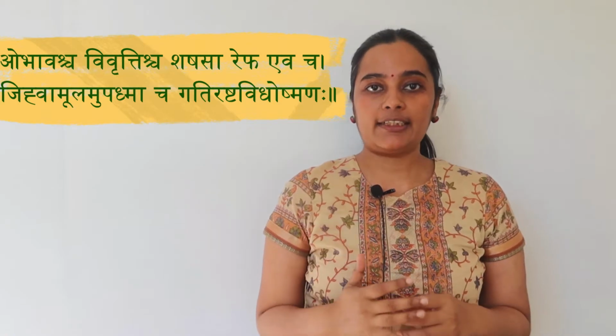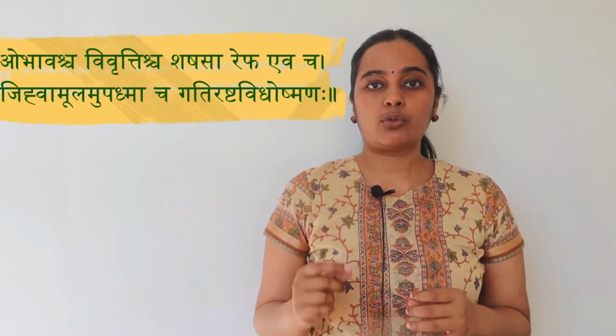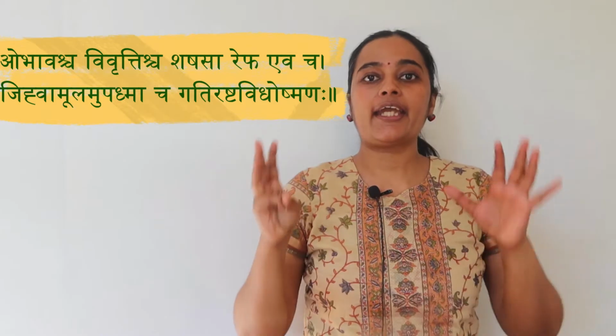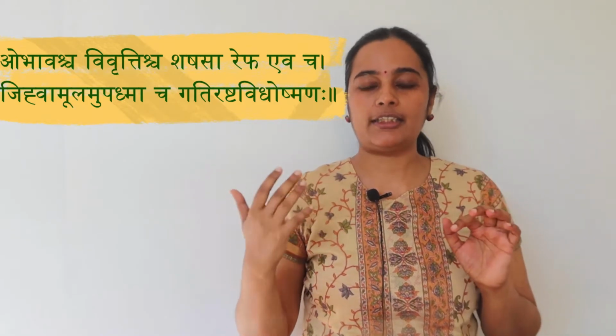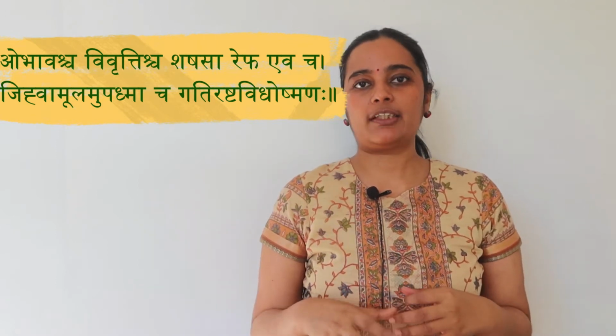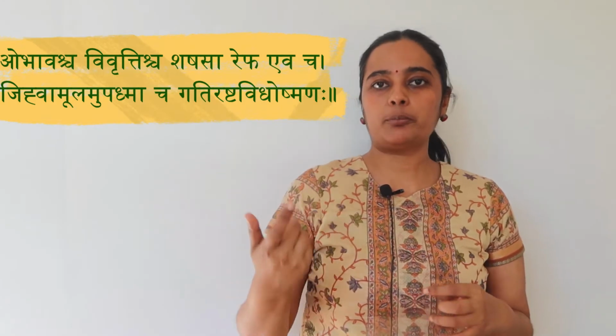The 14th verse in the Paniniya Shiksha goes like this. O bhavascha vivrittischa shasha sarepha evacha jihva moolamuppadmacha gatirashta vidhoshmanah. The verse says gatirashta vidhoshmanah. Ushma means Visarga, and it can take 8 different forms. Ashta gatis are there for the Ushma. In this verse, the original pronunciation of the Visarga is not mentioned. If you take its original pronunciation also into account, then totally 9 different forms of Visarga will be there.